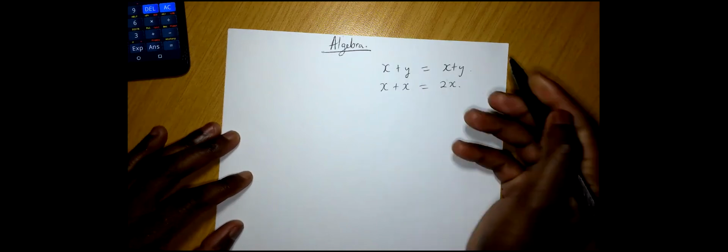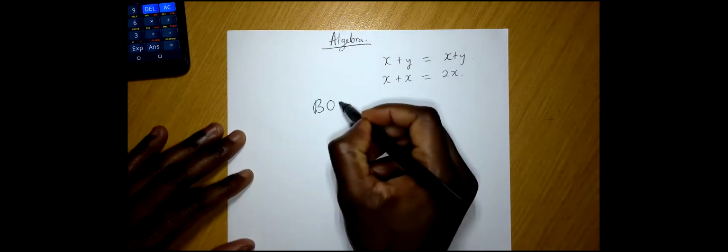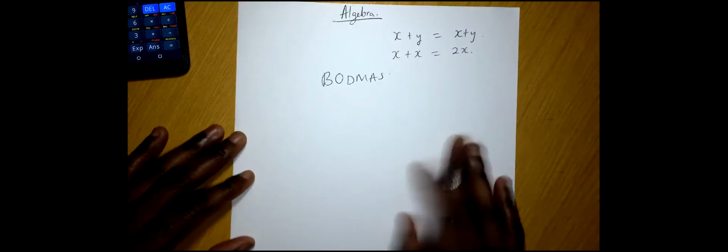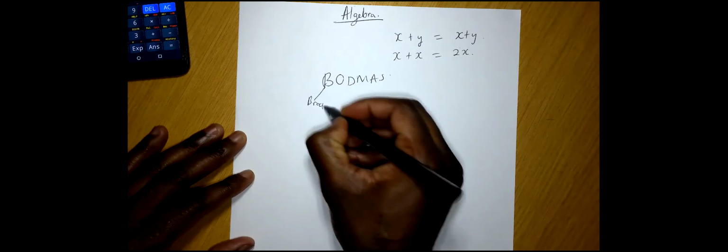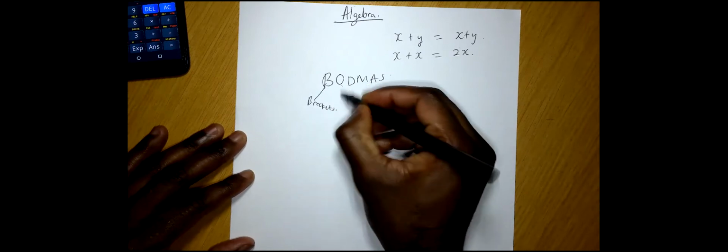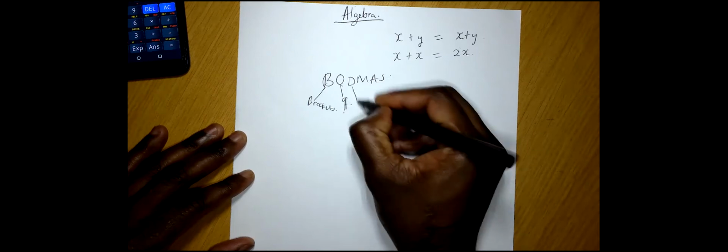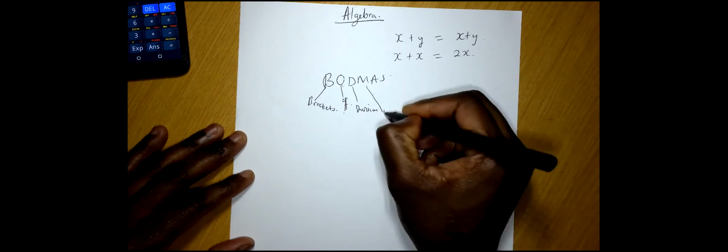Another thing that you must understand is BODMAS. Brackets, then of, then multiplication here, then this one is division, then this one is multiplication again.